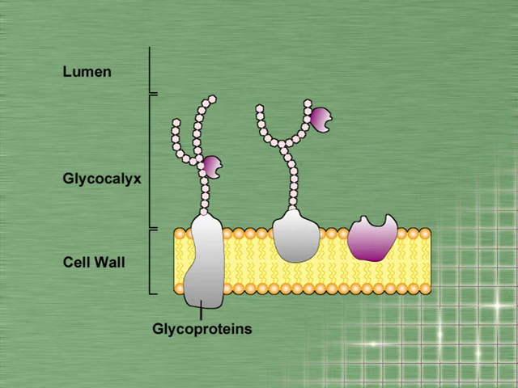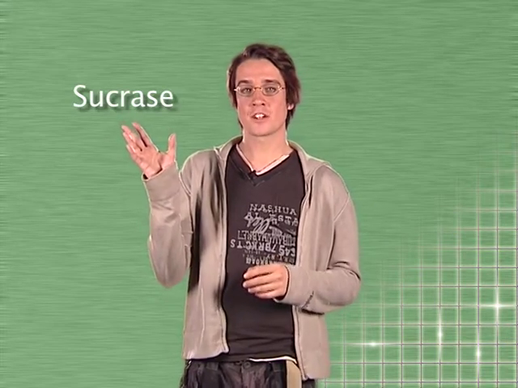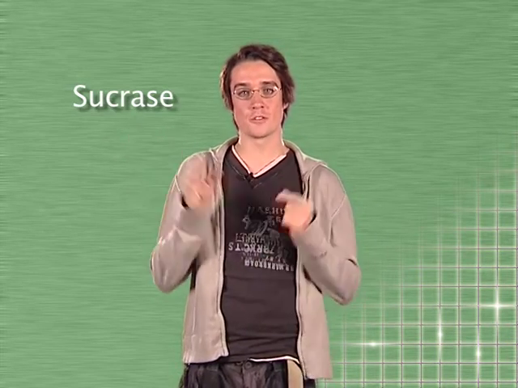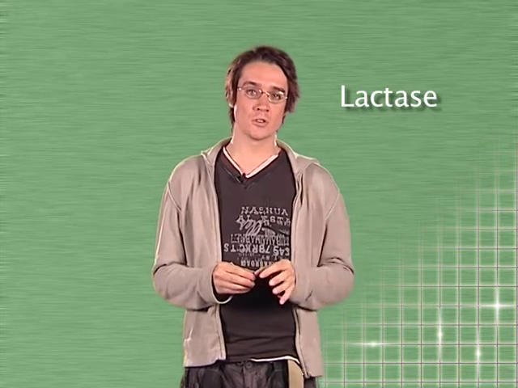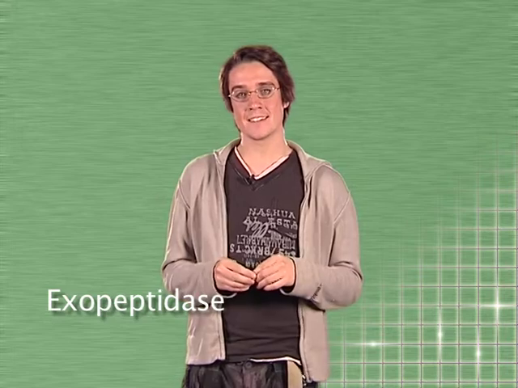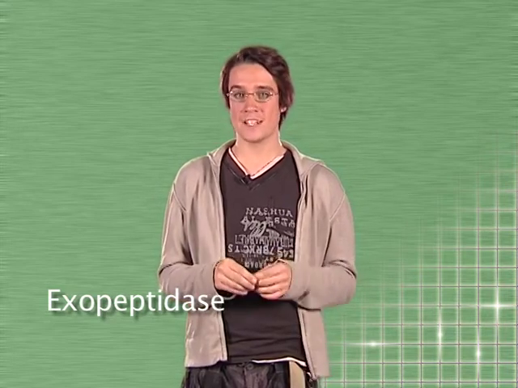In the ileum, enzymes are produced and remain on the surface of cells covering the villi. The enzymes are maltase, that converts maltose to glucose, sucrase, that converts sucrose to glucose and fructose, lactase, that converts lactose to glucose and galactose, and exopeptidases, that convert peptides to amino acids.